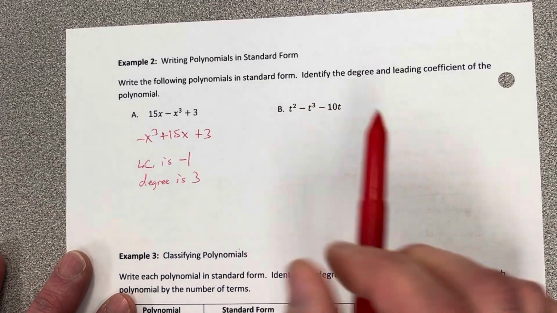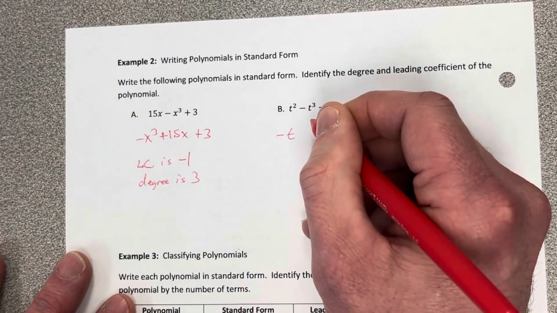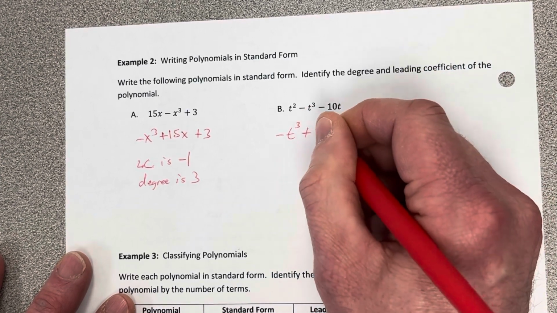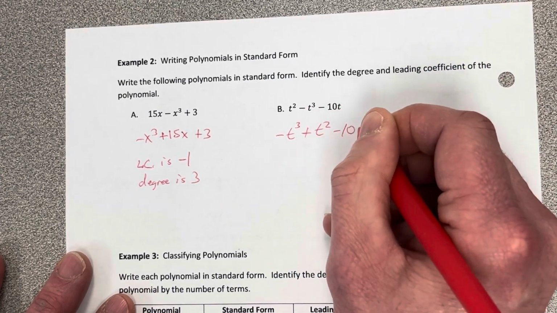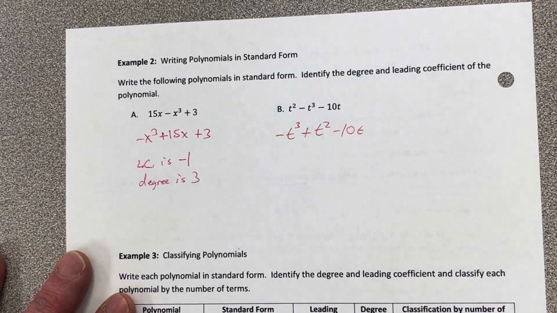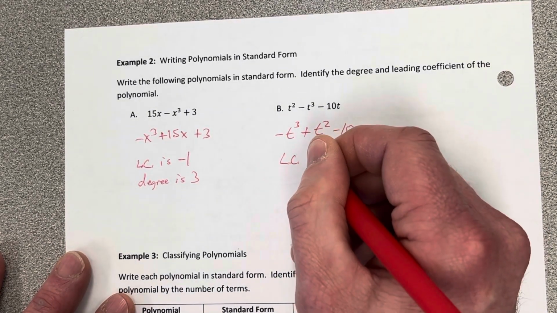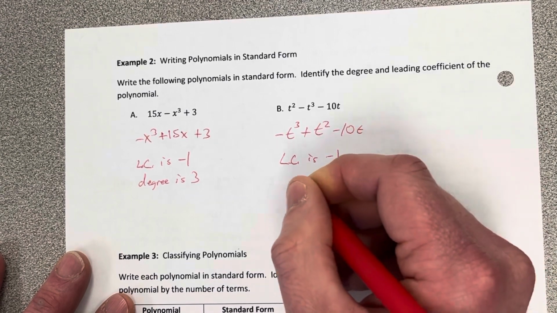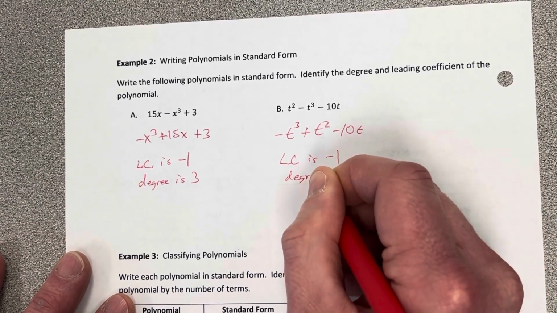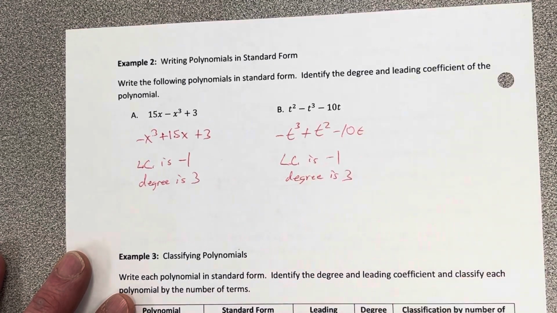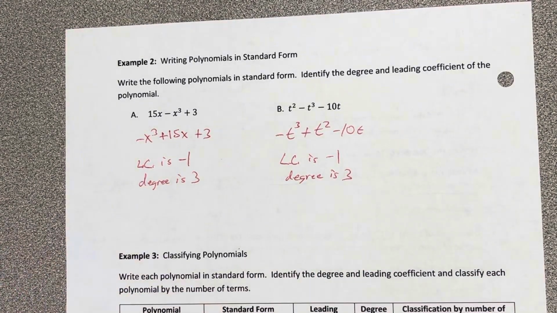All right, on this one, the negative t to the third needs to come first, followed by the t squared, and then finally the minus 10t. So that's written in standard form. Once it's written in standard form, we can decide what our leading coefficient is. And again, it's negative 1. Our degree is 3. On this one, it's a trinomial again, and there's no constant on this one. We had no number without a variable.